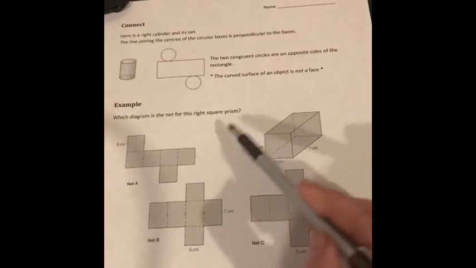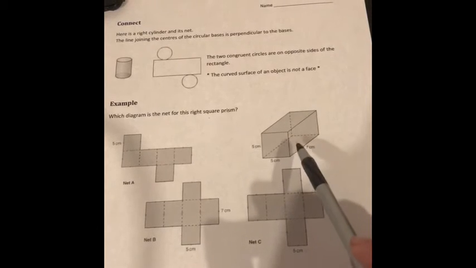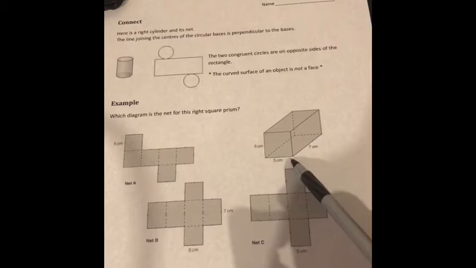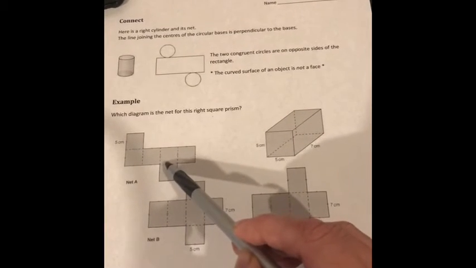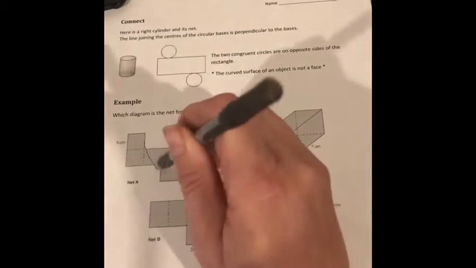Which one of these diagrams is the net for this right square prism? Notice this has a square, so it'd be 5 by 5. This is 7. This one right here would be for a cube, so they would all be 5. So this cannot be it.